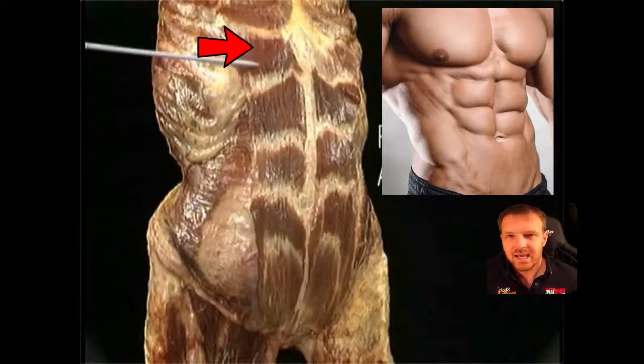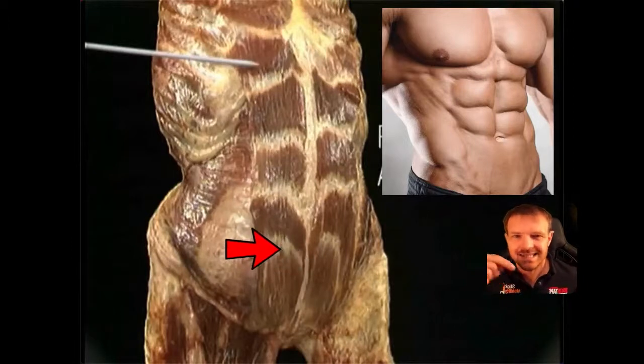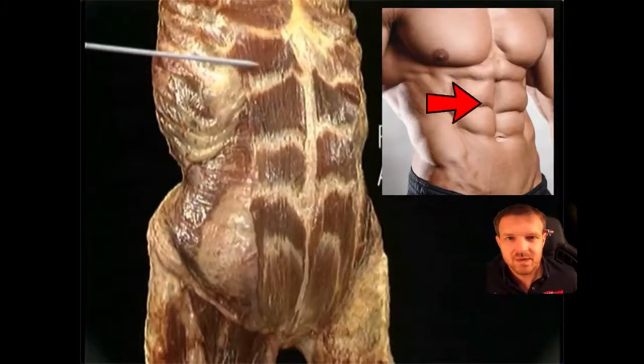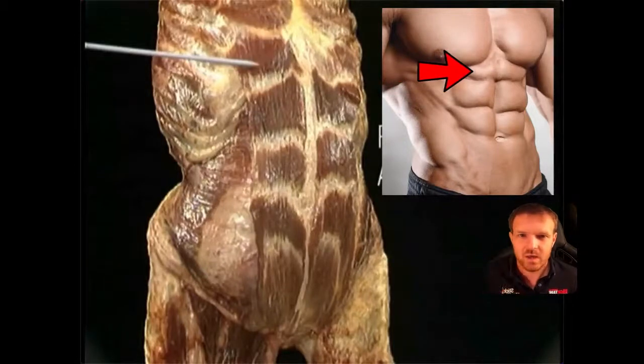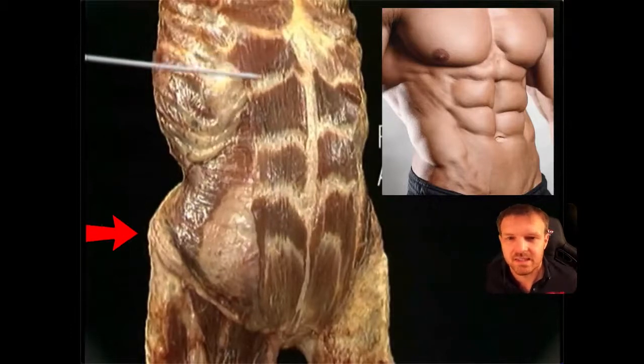So you can have these interdigitations, these bits of fascia in between the muscles, so you can have more muscles on one side and fewer on the other. And that's quite common. This guy's obviously perfectly symmetrical, but you may see some people where it looks a bit wonky, and that's entirely normal to have that kind of presentation.